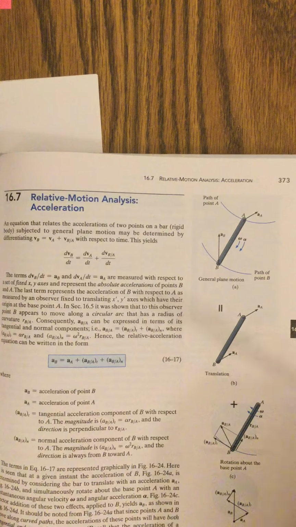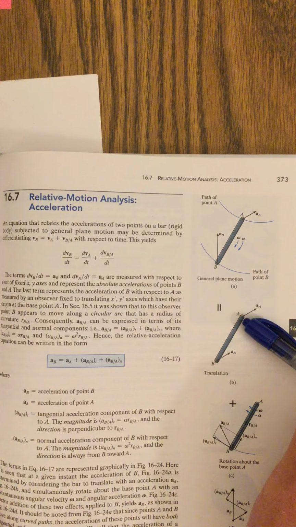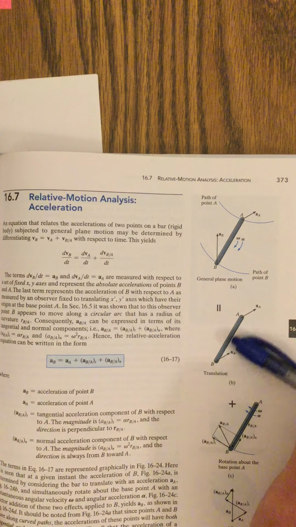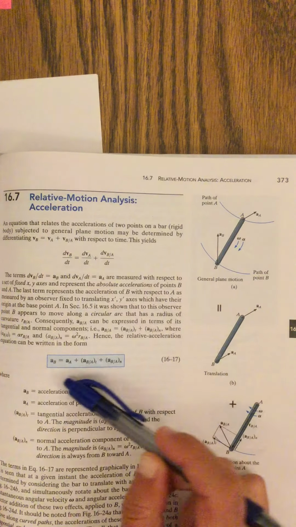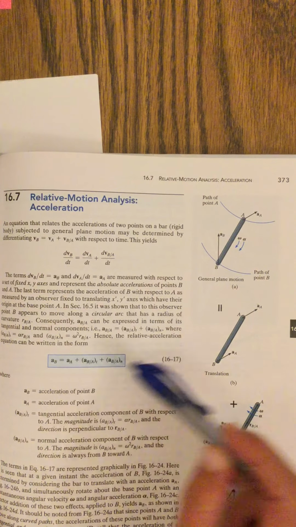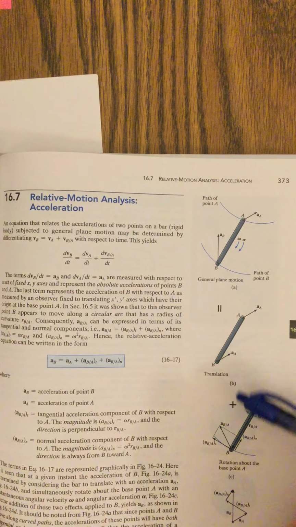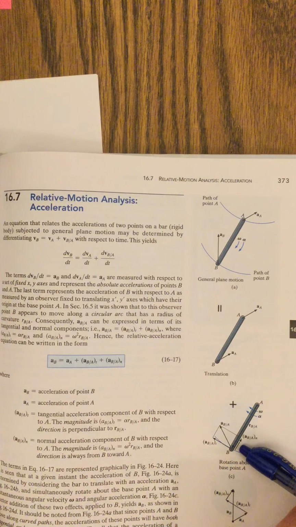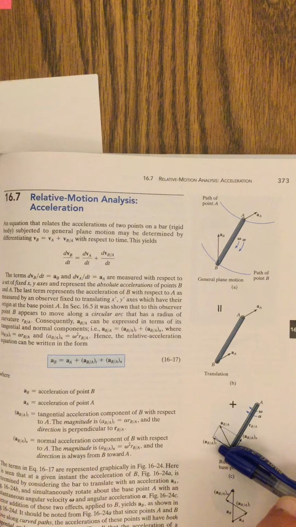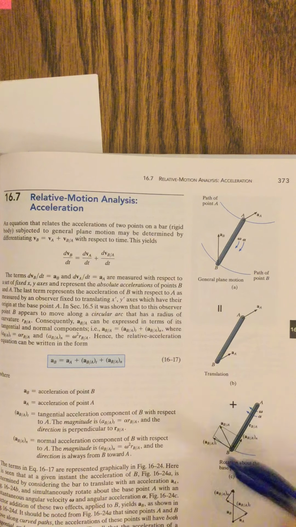coordinate systems. One is fixed at point A. We have point B, which is rotating about point A. Now, point A is moving also, but you can treat the relative motion as just B rotating about point A. So you have a normal component of acceleration and a tangential component of acceleration.